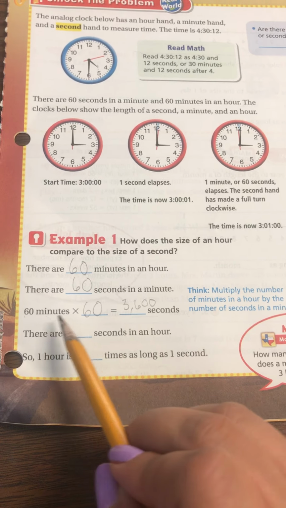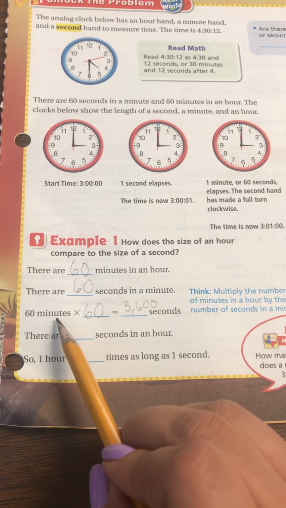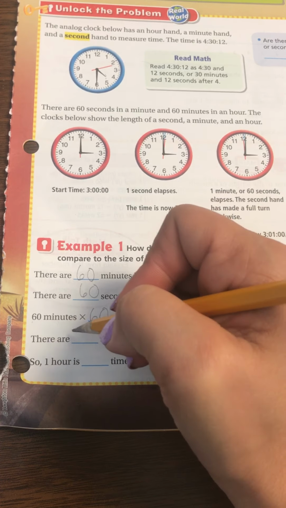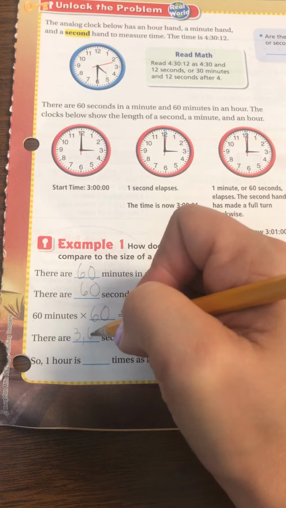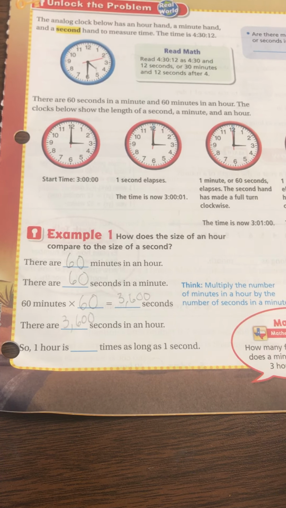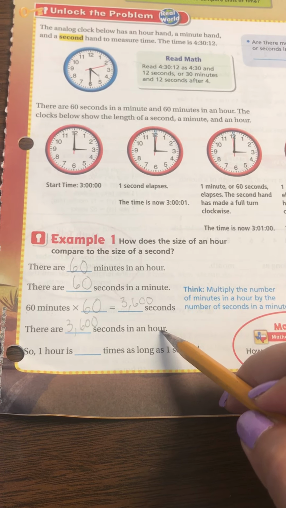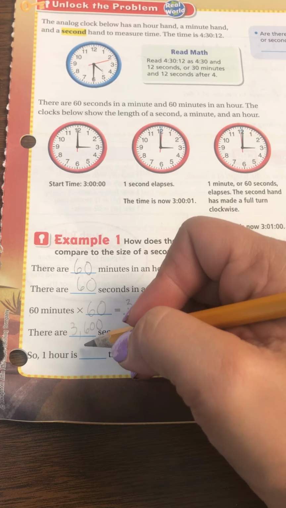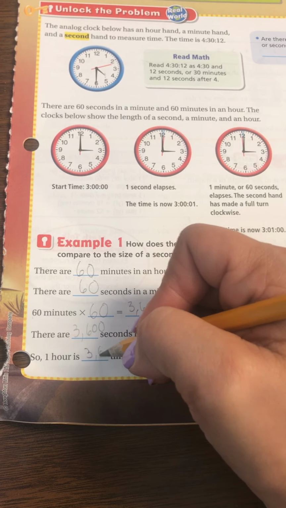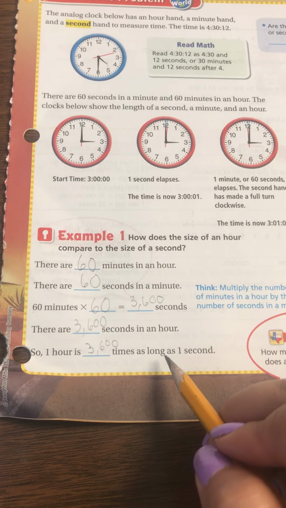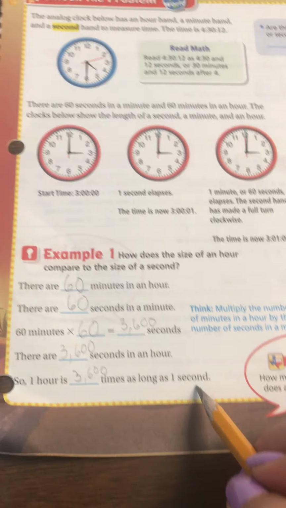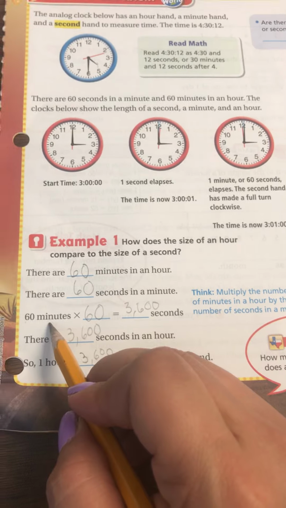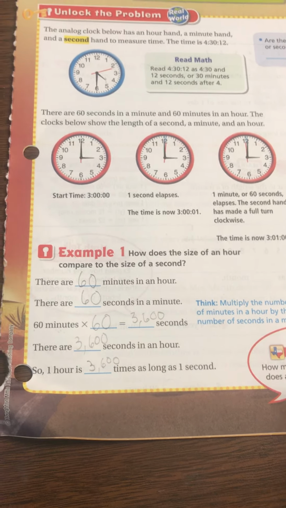Okay, so we had to multiply the number of seconds that are in 1 minute by 60 because of us having 60 minutes. So we could say there are 3,600 seconds in an hour, because remember, 1 hour is the same as 60 minutes. So 1 hour is 3,600 times as long as 1 second, because it takes 3,600 seconds to make 60 minutes, and we know that there's 60 minutes in an hour.